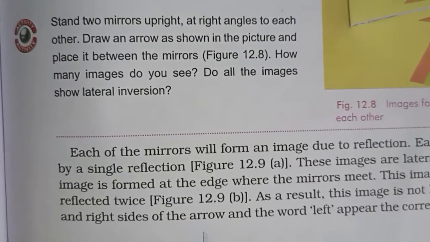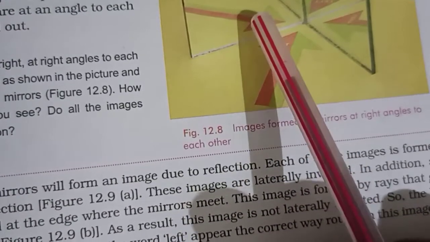So what we will see, in this figure, when two mirrors are kept in this way with an angle of 90 degrees to one another, and we are drawing an arrowhead in front of it, what happens? Many images are formed, and here it is written left, it appears to be right. See here left, this way it appears, here this way it appears. That means we are able to see the lateral inversion very easily from this activity.